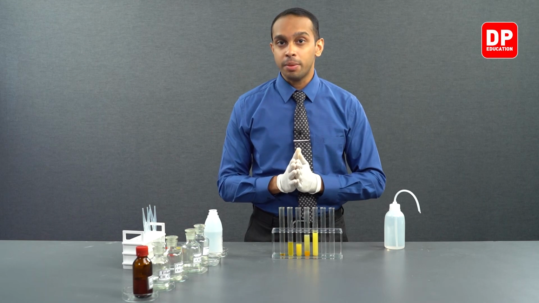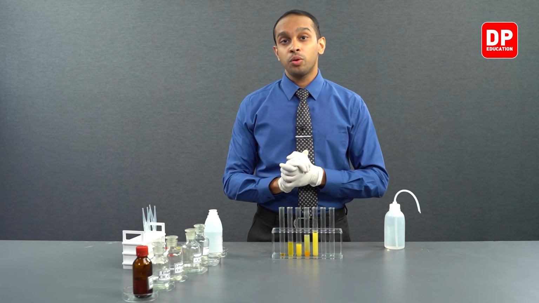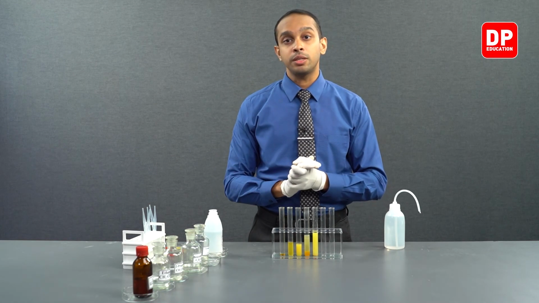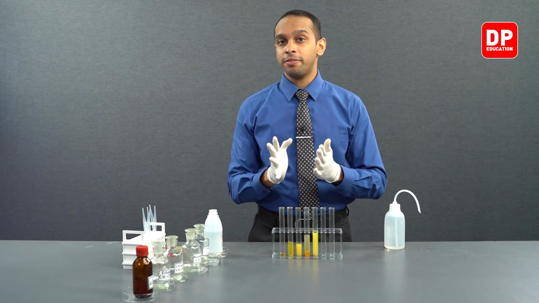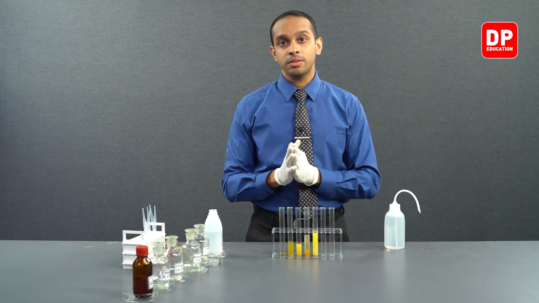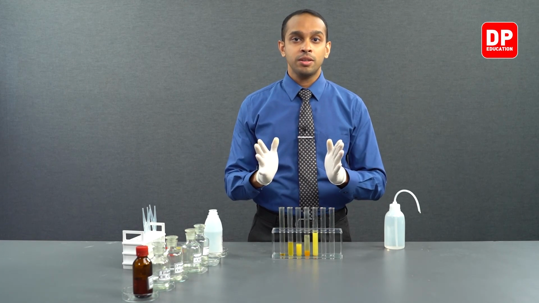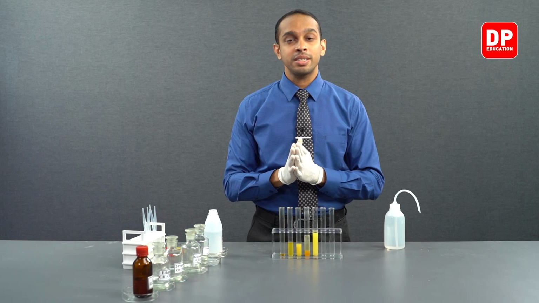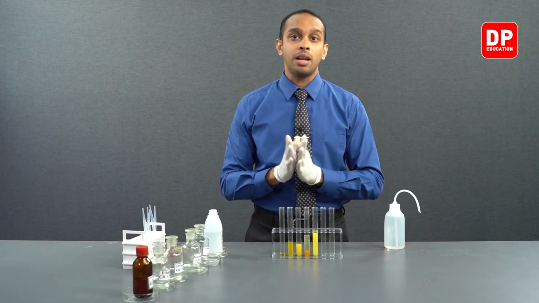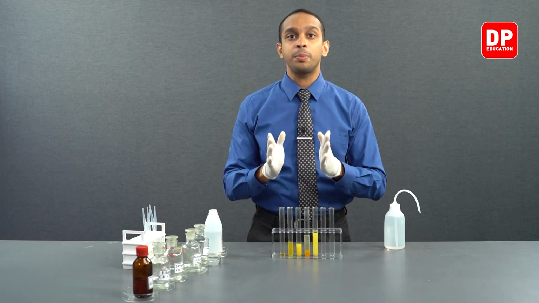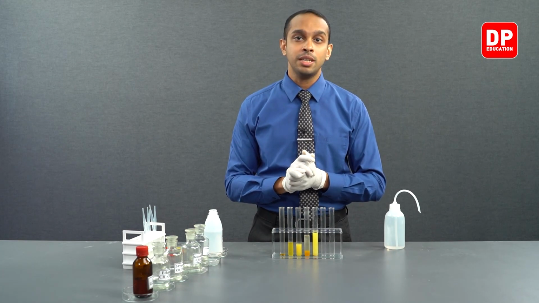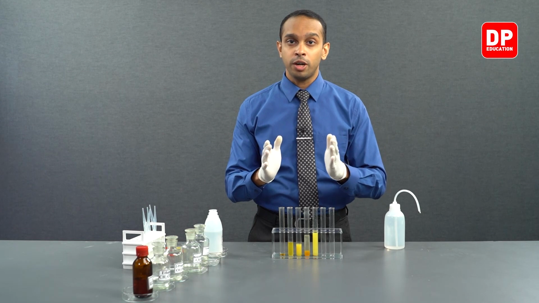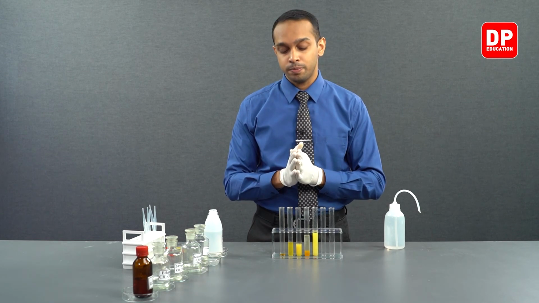So let's move on to our summary. So as you know, 2,4-DNP, 2,4-dinitrophenylhydrazine, is used to identify carbonyl compounds. Regardless of whether the carbonyl compound is aliphatic or aromatic, it will answer to the 2,4-DNP test. The positive answer to the 2,4-DNP test will be the formation of a yellow-orange precipitate.